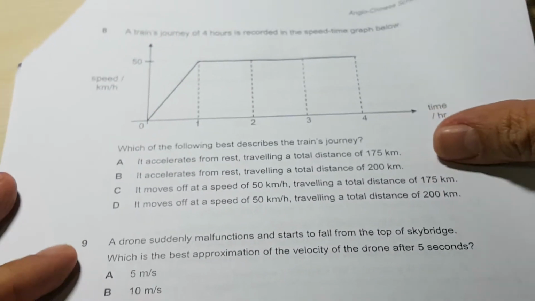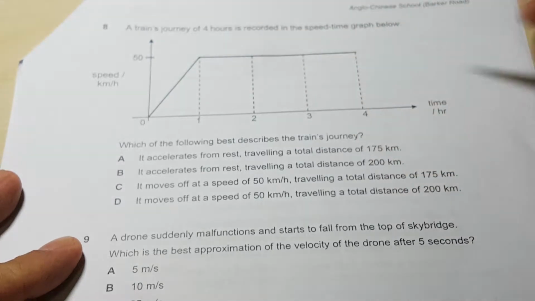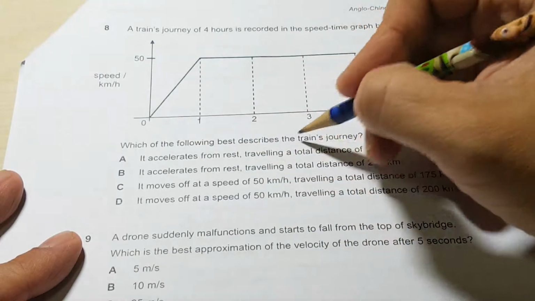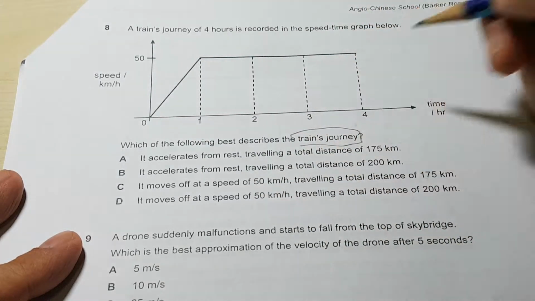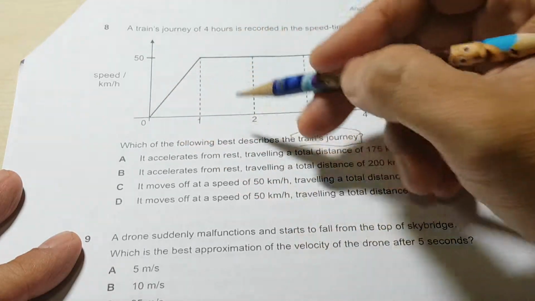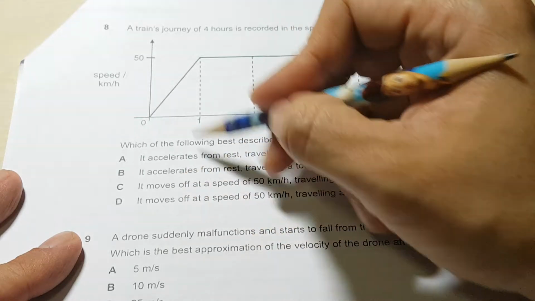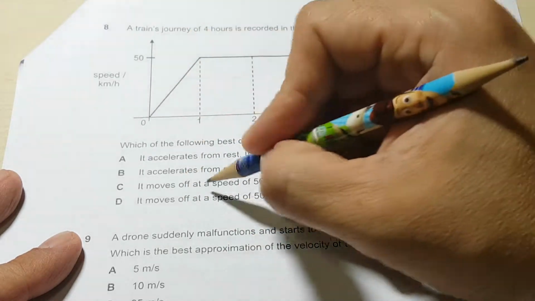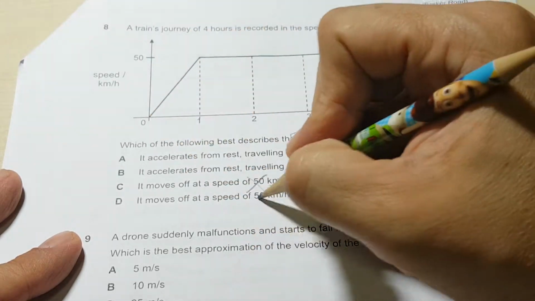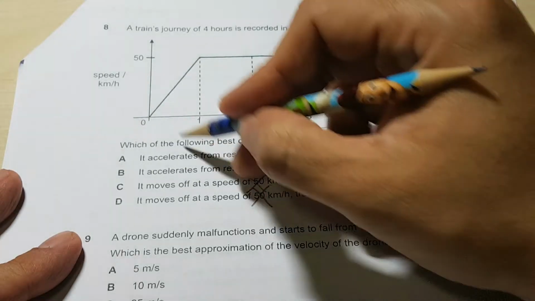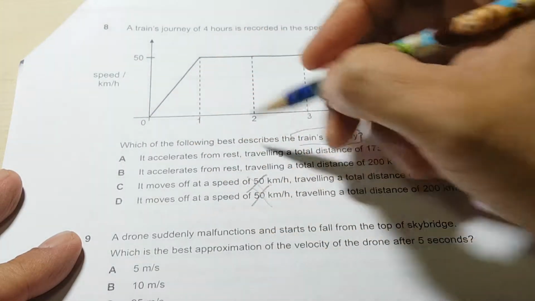Question number 8. Okay, a train's journey for 4 hours is recorded. Which best describes the train's journey? Does it accelerate from rest, or does it move off at this speed? No, cannot. It doesn't move off at this speed. It moves off from 0. So these two cannot. So it must be accelerate from rest, because not moving.